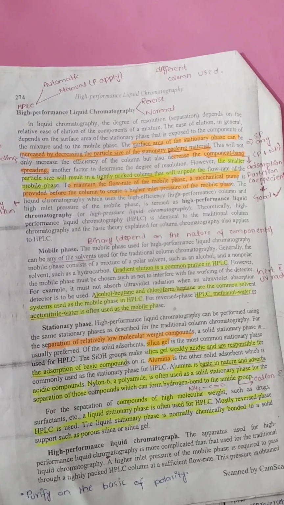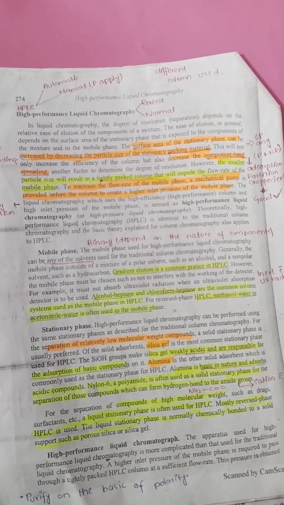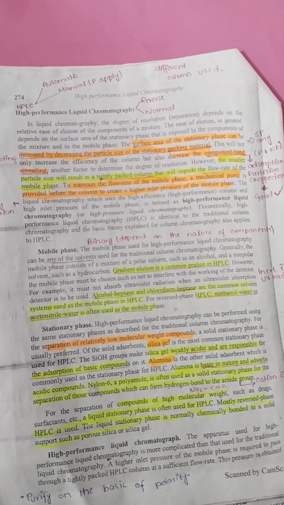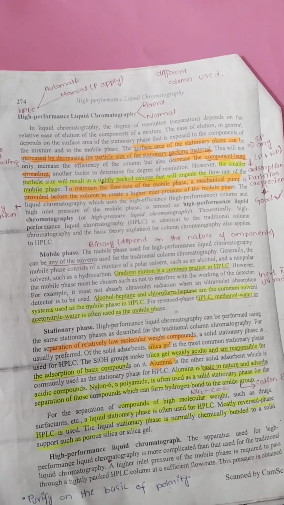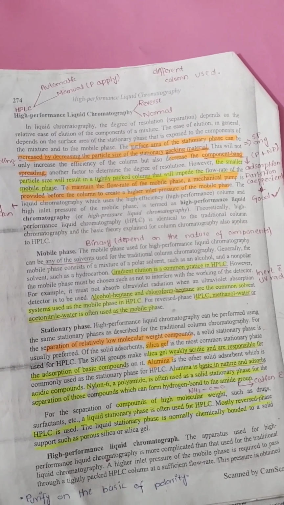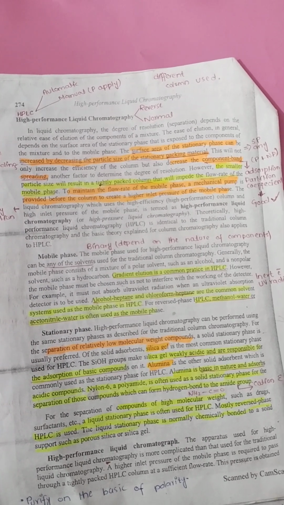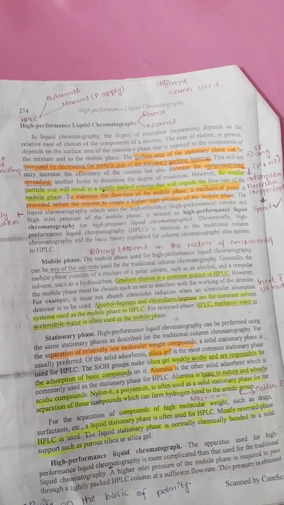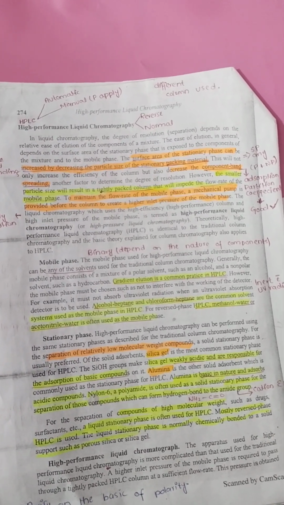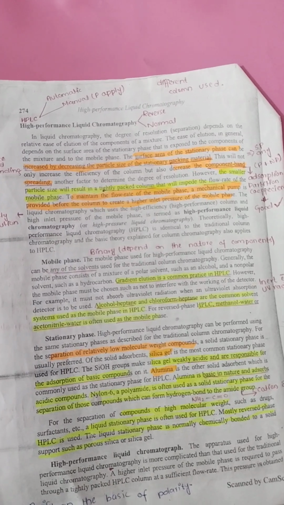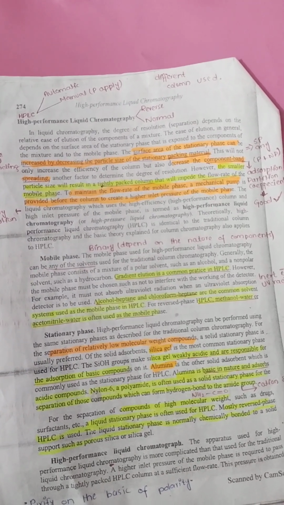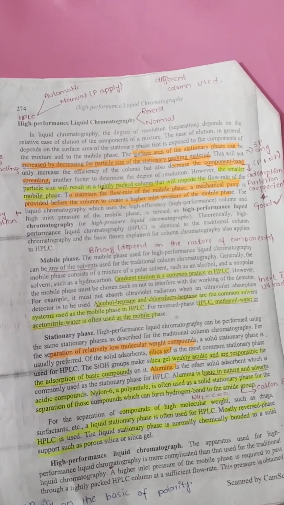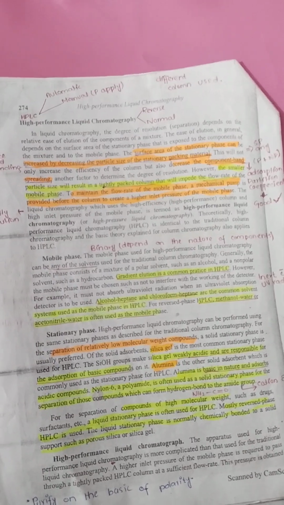If our particle size is decreased, it means its surface area increases, and if surface area increases, it causes two effects: one is it increases the efficiency of the packing material or column, and the other is it decreases the component band spreading. Decreasing the component band spreading means there is a good result showing in our detector.